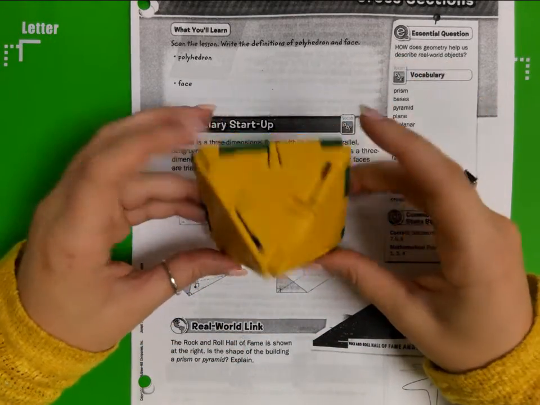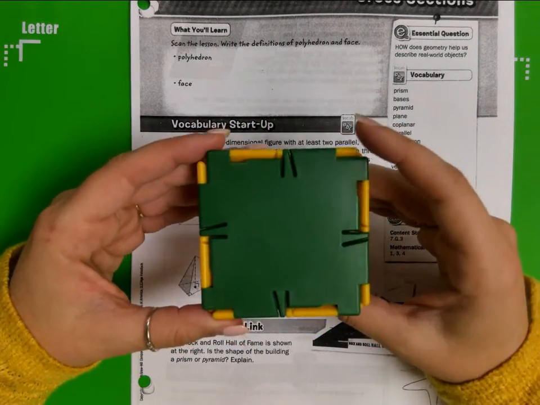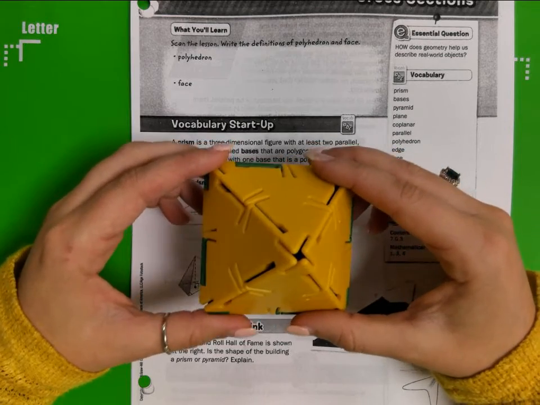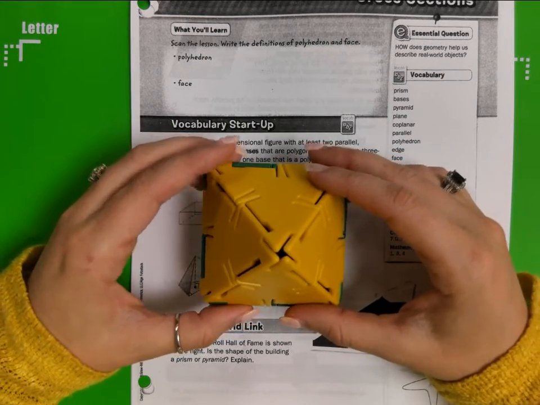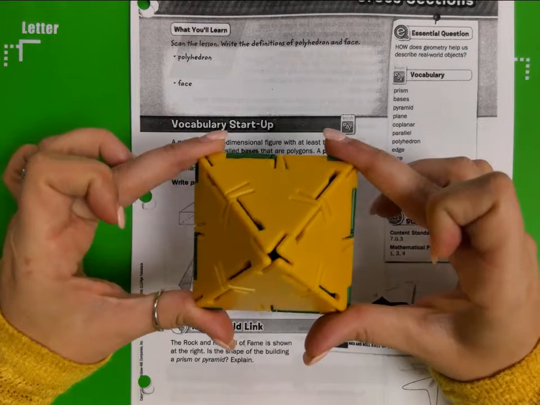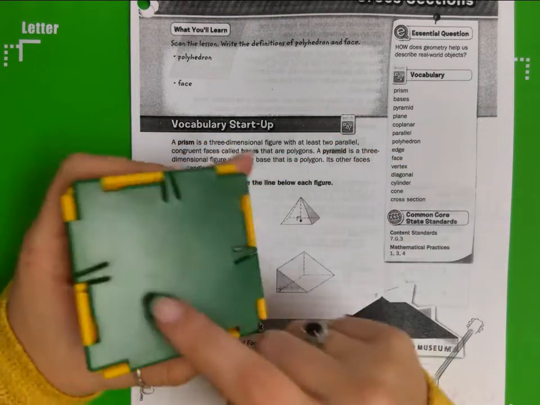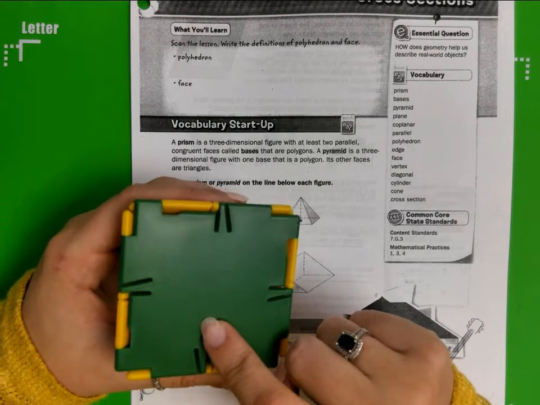So how many bases would I have for a pyramid? One. Just one, right? Where we said for a prism, how many do we have? Two. So a prism has two bases, pyramid has one base. A pyramid has all faces that are triangles except for that one base. But that base can be a triangle as well.